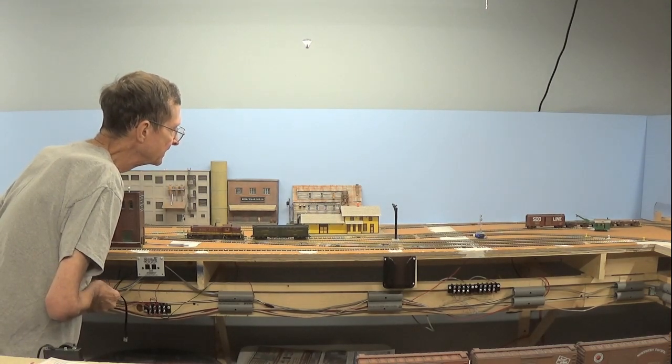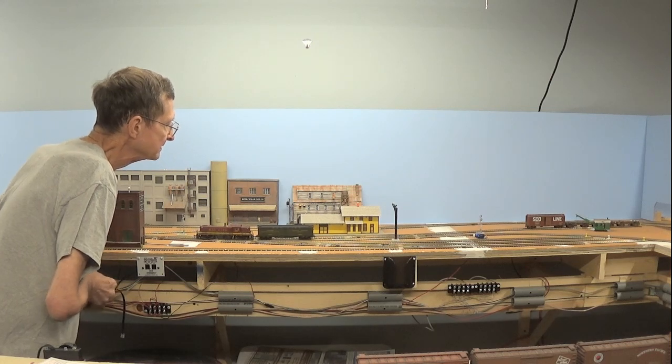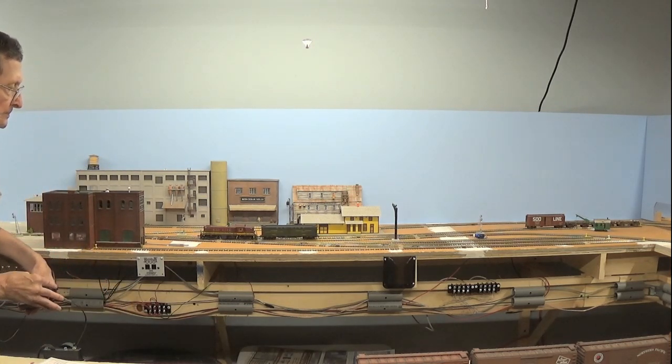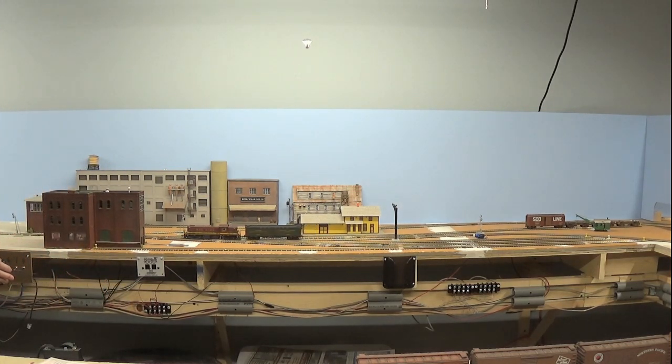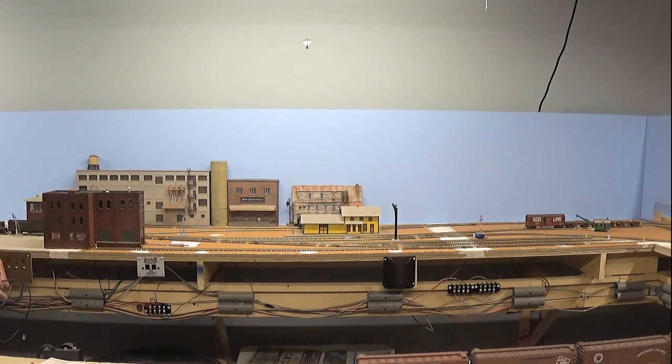Make that a little harder. Now I will back up the branch line track and connect onto the combine.